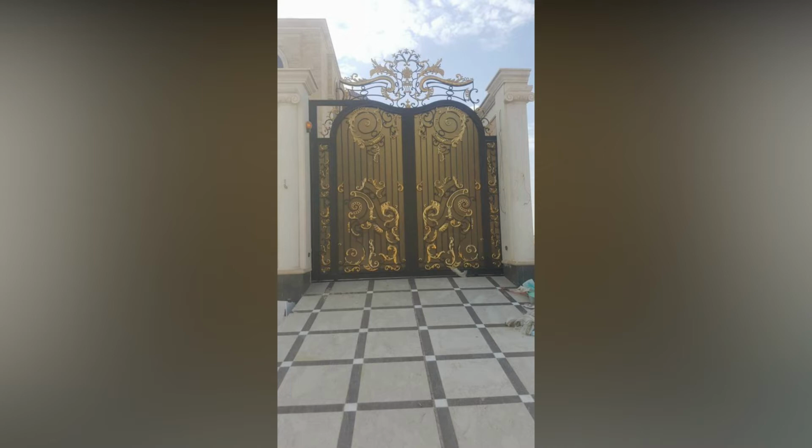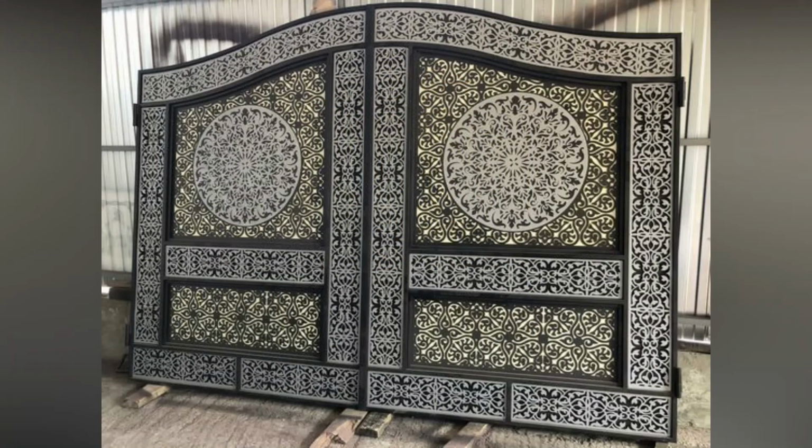In this video we have featured the best gate design ideas for your home with photos. We hope it will be helpful for you in finalizing the gate design.